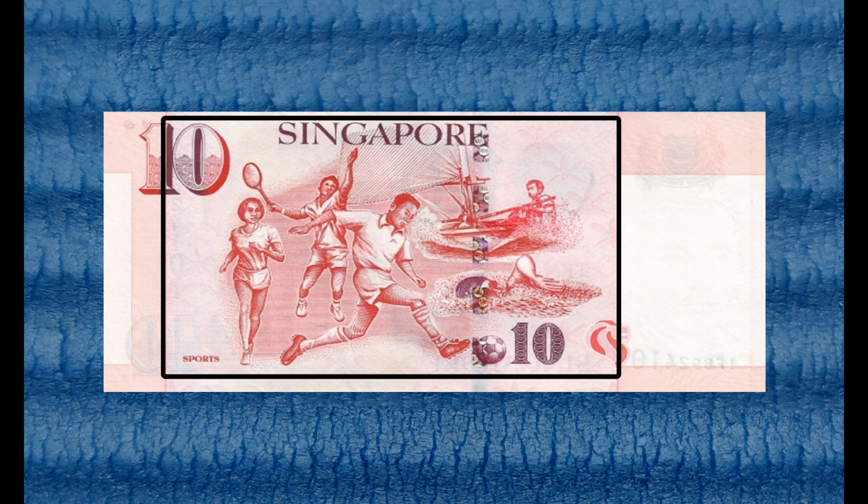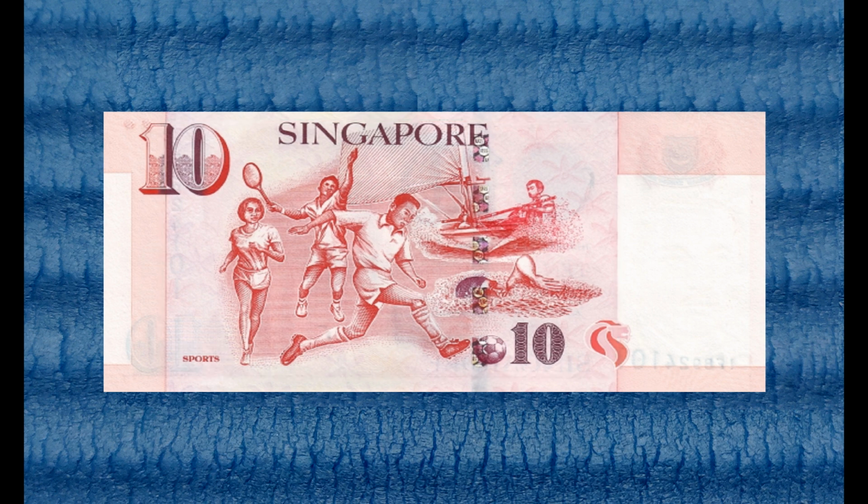These are illustrated against a vibrant general design to convey the sense of energy and ruggedness symbolizing sporting activities in general, and, at the bottom of the central image, it has the lettering Sports in English. Next, it has a security thread, in which the windowed machine readable thread is interwoven in the paper and runs vertically down the face of the note.